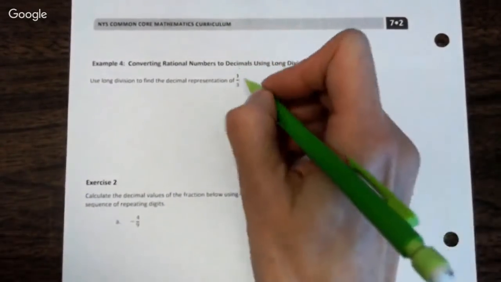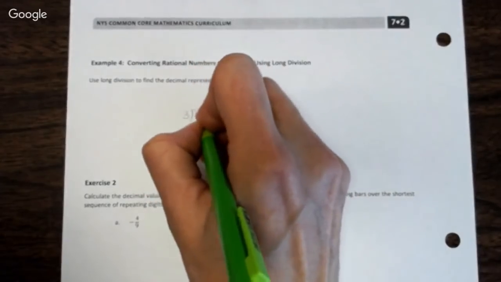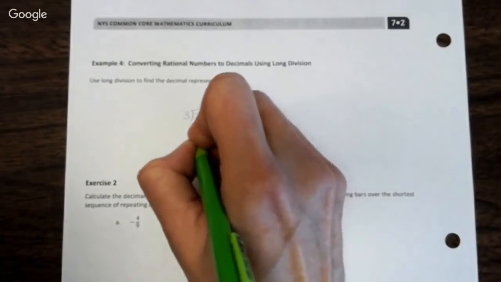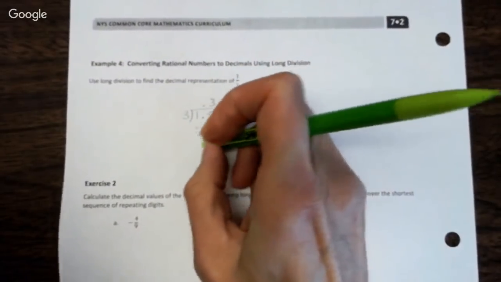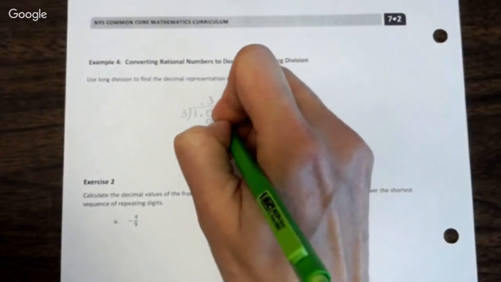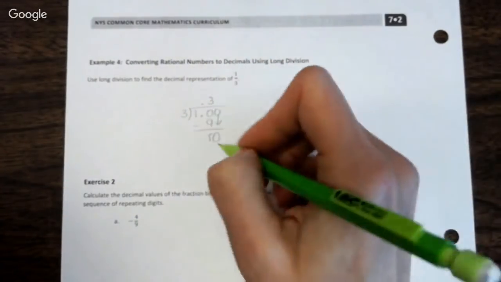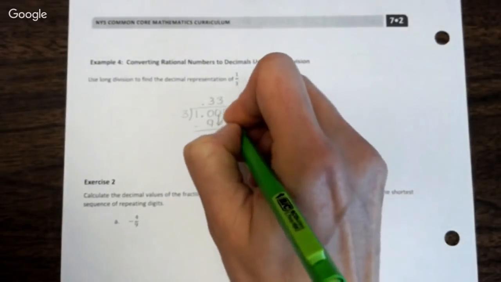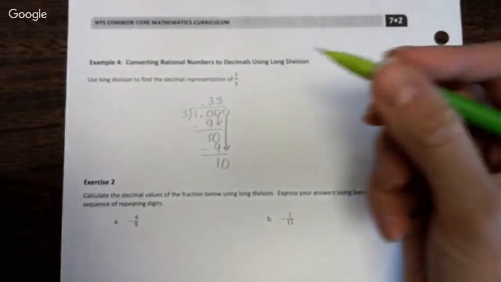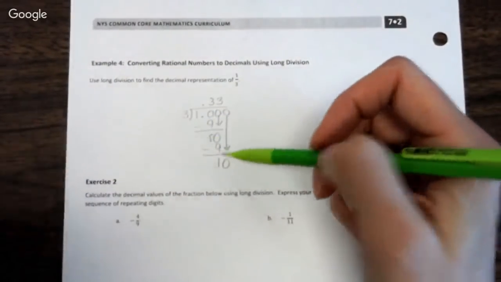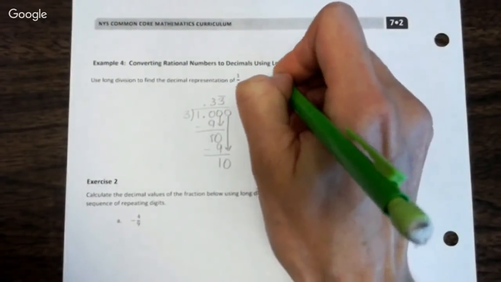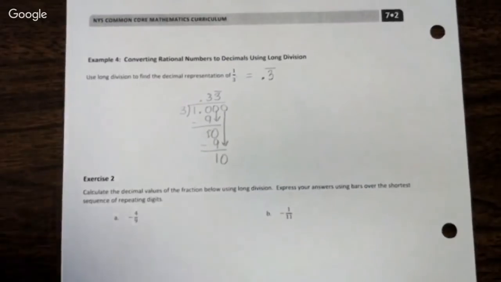All right, example number 4. We're going to use long division to convert 1/3. So tip the fraction over. 1 goes on the inside. So 3 goes into 10 3 times, which is 9. 10 minus 9 is 1. Bring down a 0. 3 goes into 10 3 times, which is 9. Subtract, you get 1. Bring down a 0. And what are you noticing? Notice that every time 3 is going to go into 10. So we call this a repeating decimal. So we say that the answer to this is 0.3 repeating.